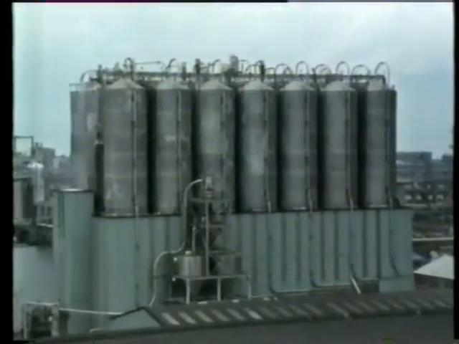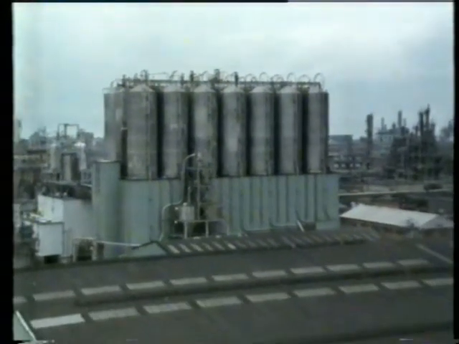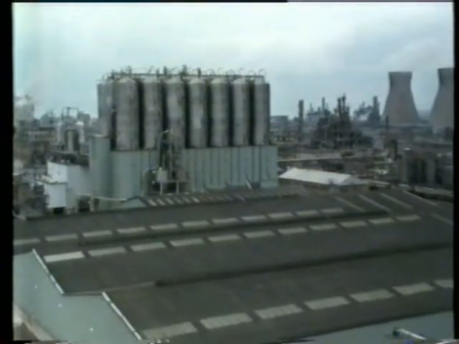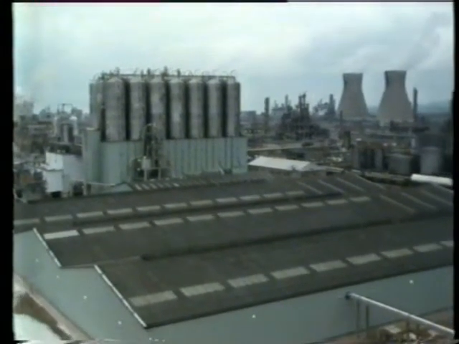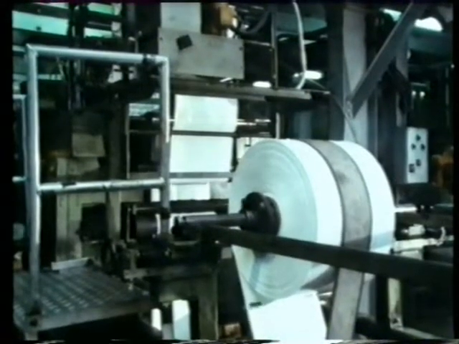In the big shed below the silos, there's a packing plant where much of the polyethylene produced by BP Chemicals is put into conveniently sized sacks and containers. BP polyethylene is called Rigidex. Filling these plastic sacks and packing them is a fascinating automated process.